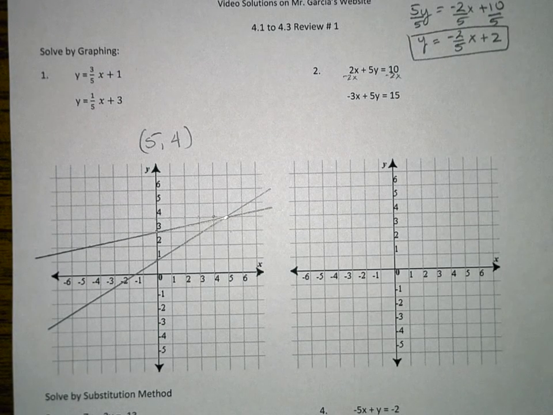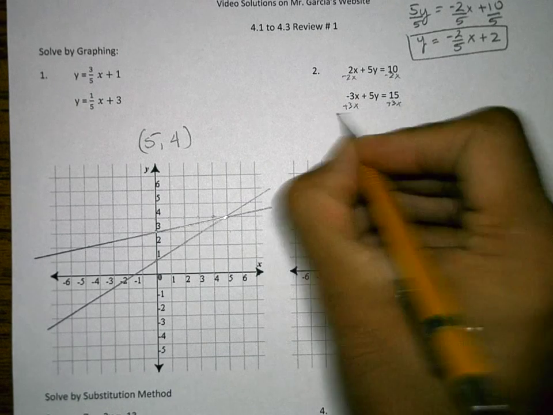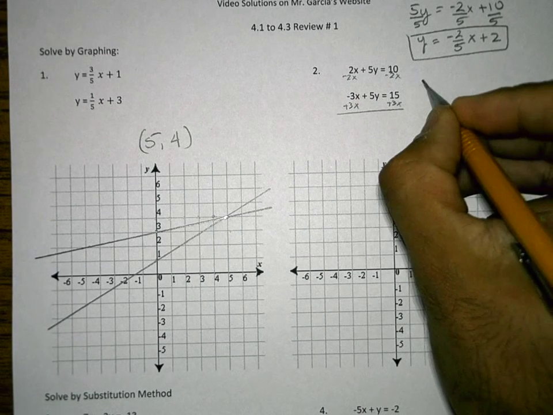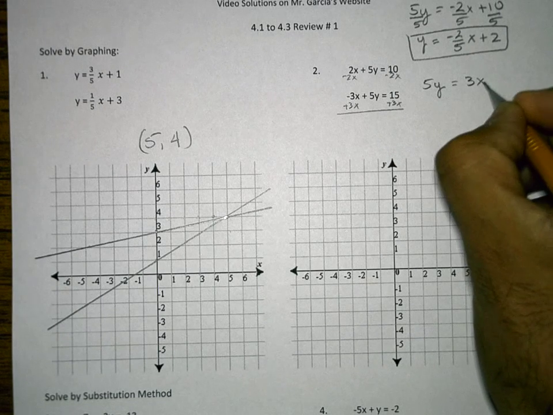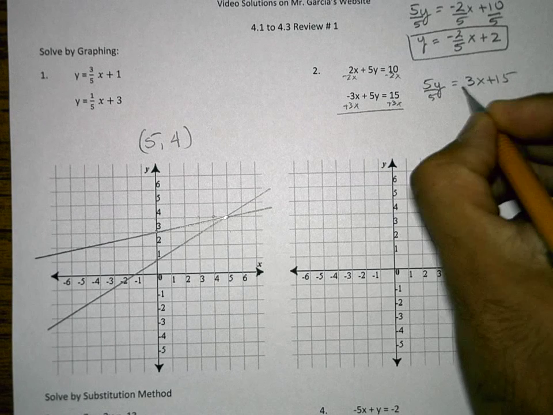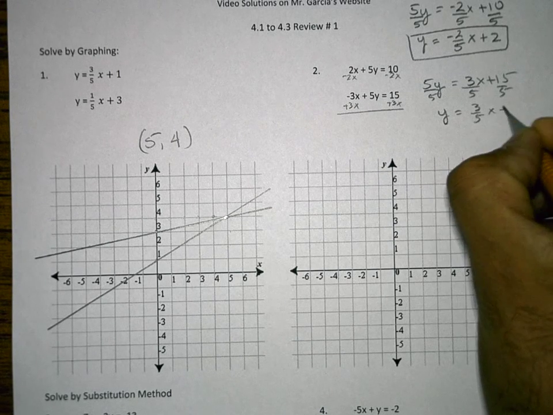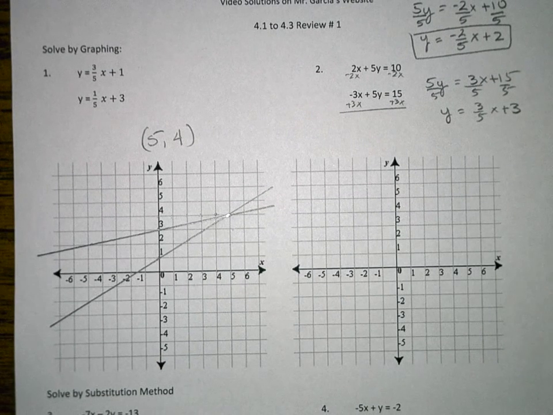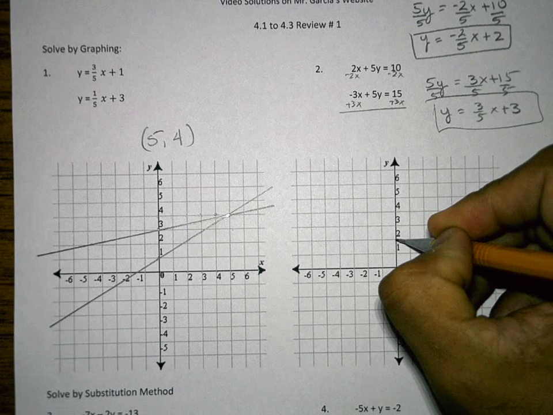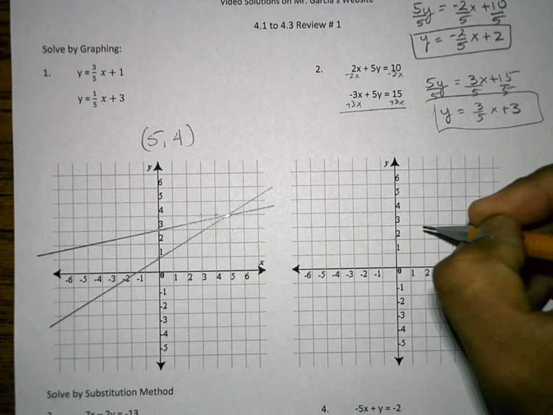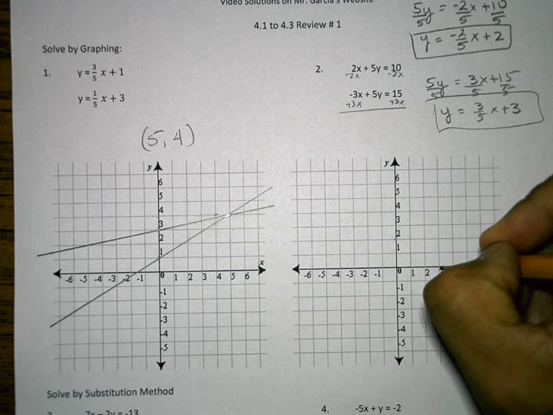Okay. And then taking this one, I'm going to add a 3 to both sides. So coming over here to give myself some more room again. 5y equals 3x plus 15, divided by 5. And y equals 3 over 5x plus 3. Okay. So I'll go ahead and graph this top one up here, start at 2. We're going to go down 2 over 5. 1, 2, 3, 4, and 5.